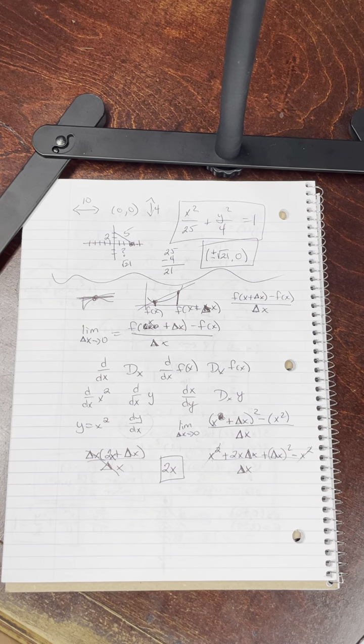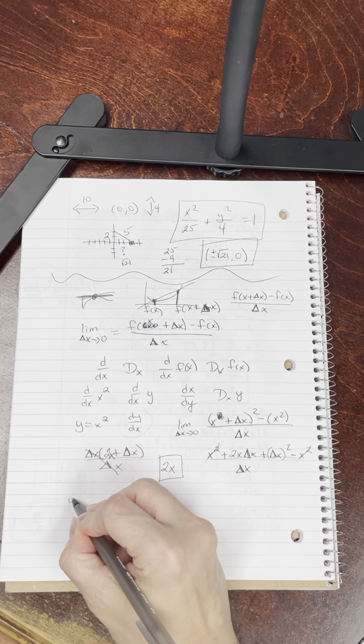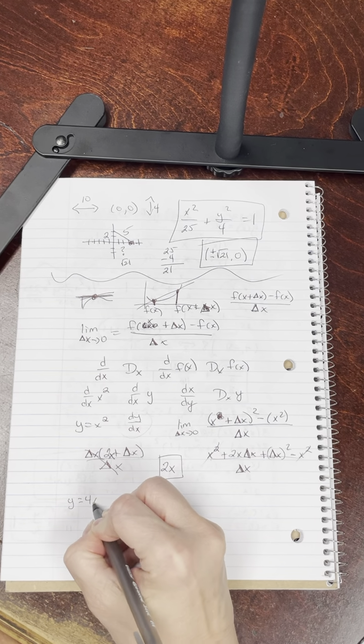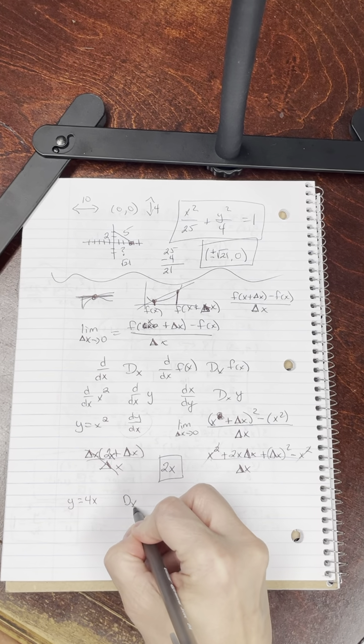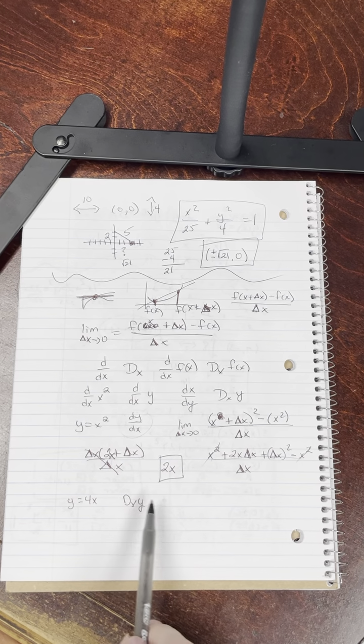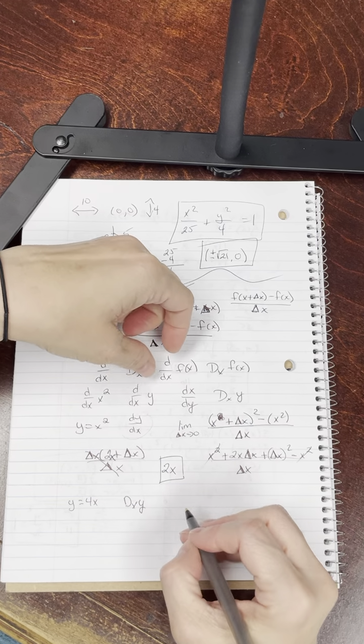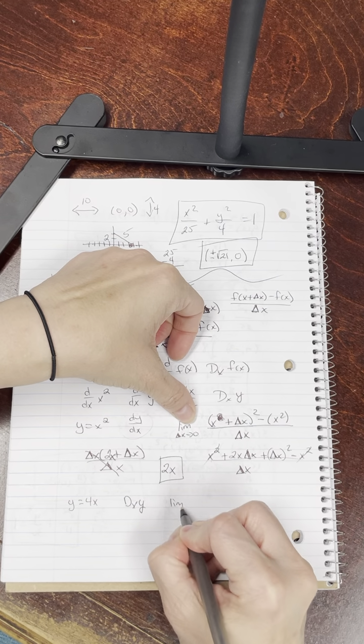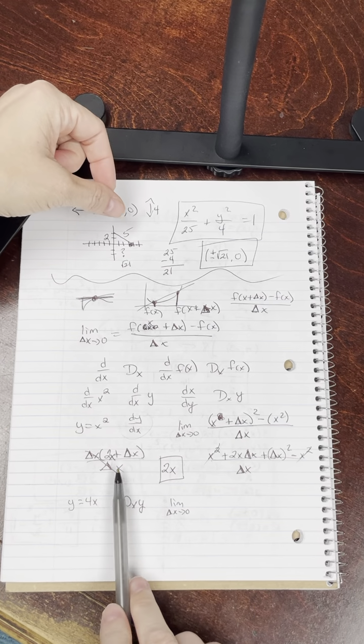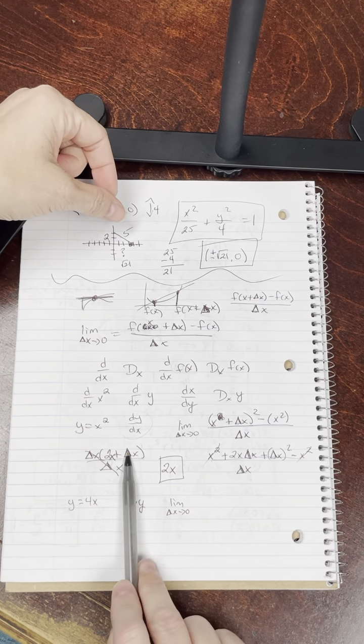All right, example 2. If y equals 4x, find dy over dx. So again, derivative format that it's asking for. So we know that we're plugging in with the limit, change in x yielding to 0. That's the other way you know to plug in a 0 when you get to that point.